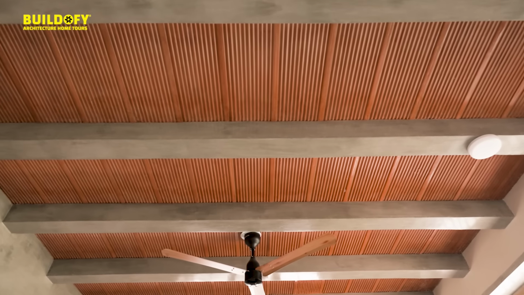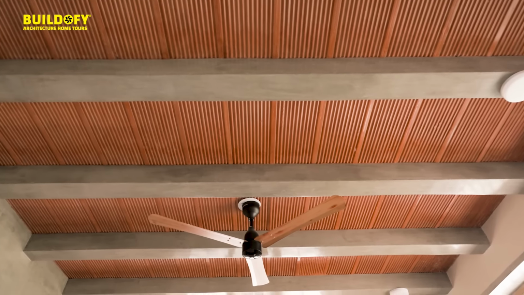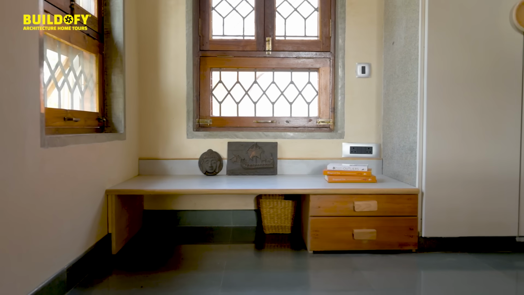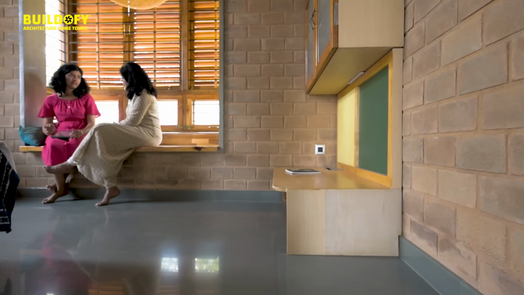The reason for doing such a roof is mainly to reduce the amount of concrete and steel being used in the roof. The flooring here is polished Kota flooring, which is a natural stone. There are low study tables in both the bedrooms because again culturally we prefer sitting down and doing our work.